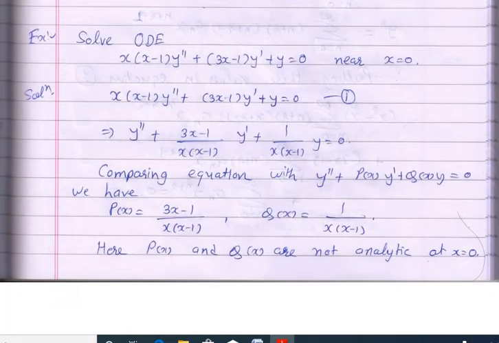Starting with the example of Frobenius method, first we are starting with the example x(x - 1) y'' + (3x - 1) y' + y = 0 near x = 0. Now see, first we are going to write this equation in standard form, and that will give you y'' + (3x - 1)/(x(x - 1)) y' + 1/(x(x - 1)) y = 0.